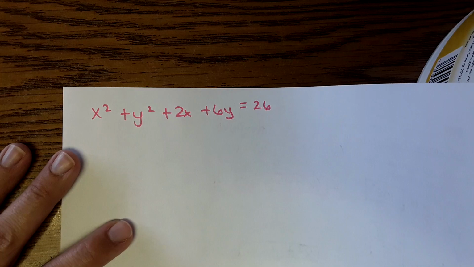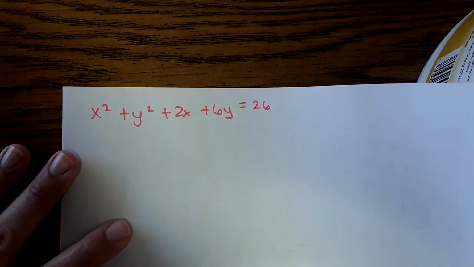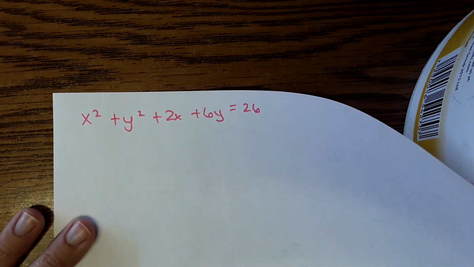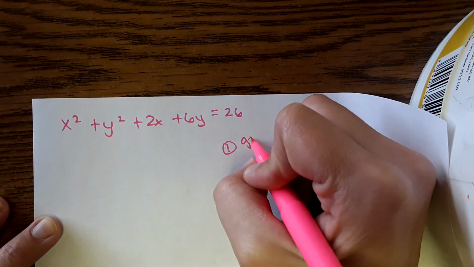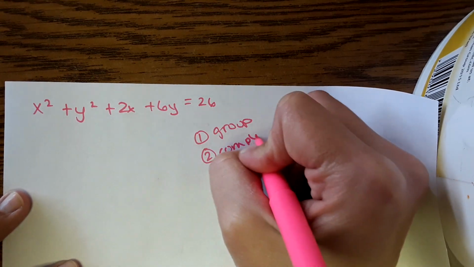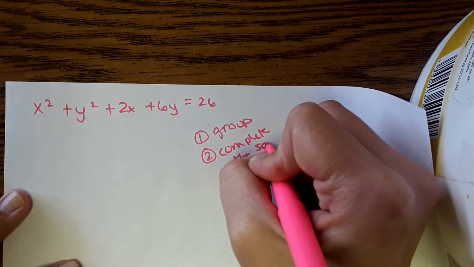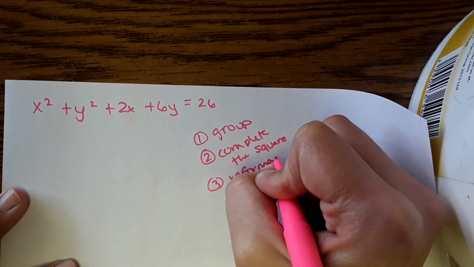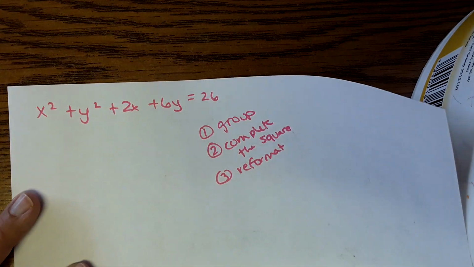For this, we are trying to get it into the other format, and these are the steps we're going to take to get it into the other format. So we have to, 1, group it, 2, complete the square, and then 3, just reformat it so we can pull out the center and the radius.